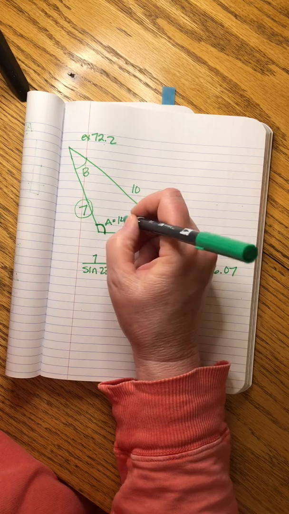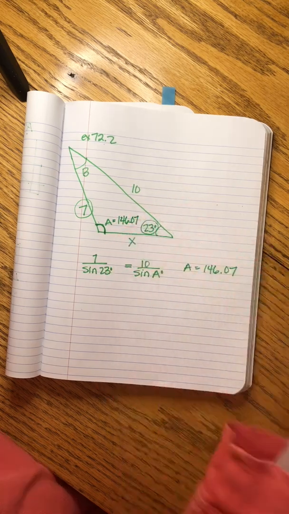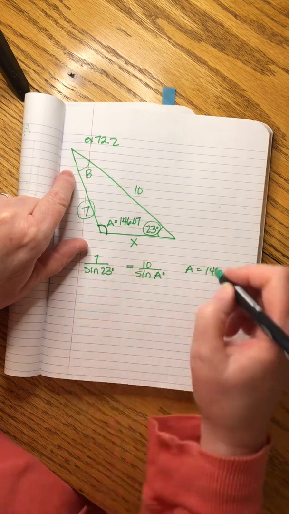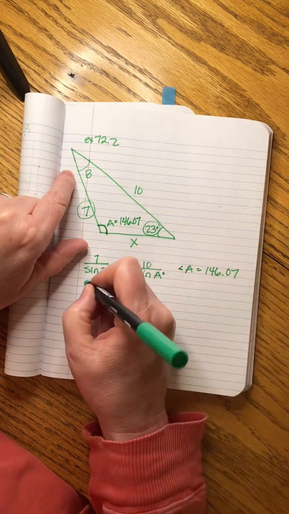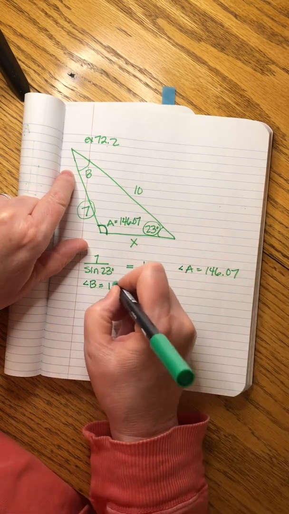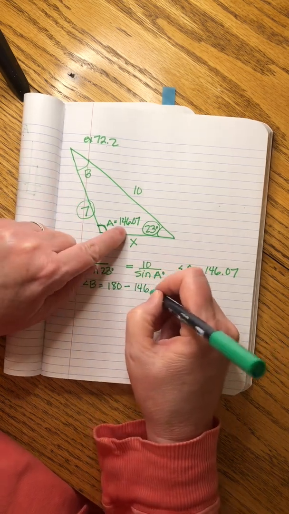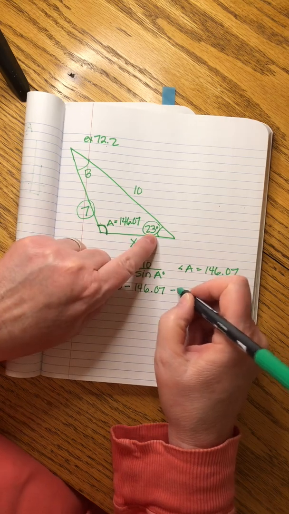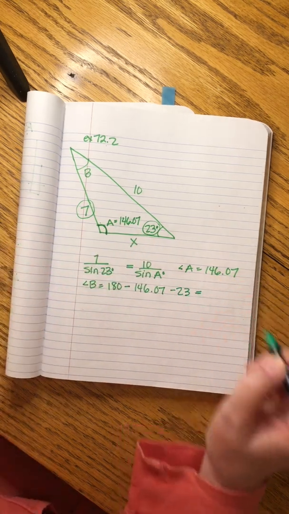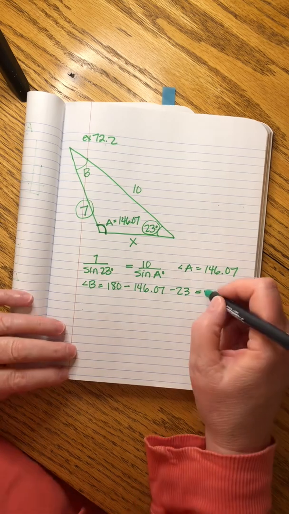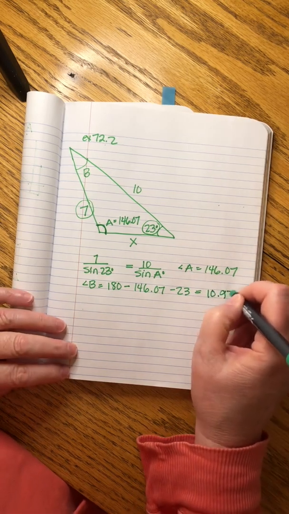So this equals 146.07. Now when we calculate B, I'm going to write angle A, angle B equals 180 minus 146.07 minus the 23 that we already had. So angle B is now equal to a measly 10.93 degrees.